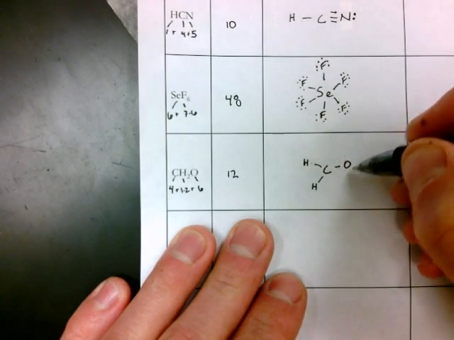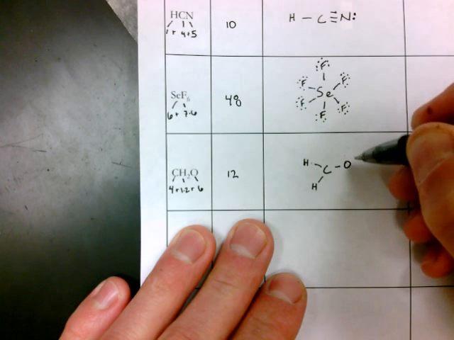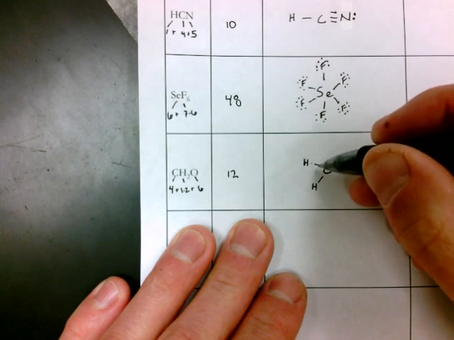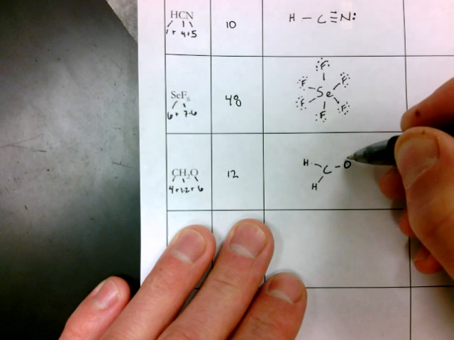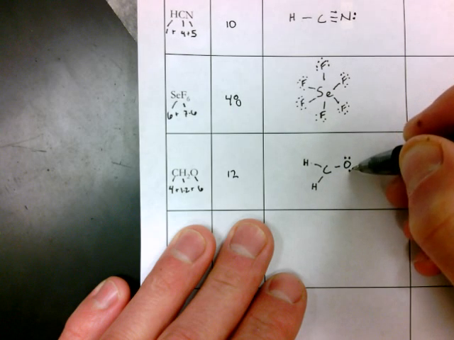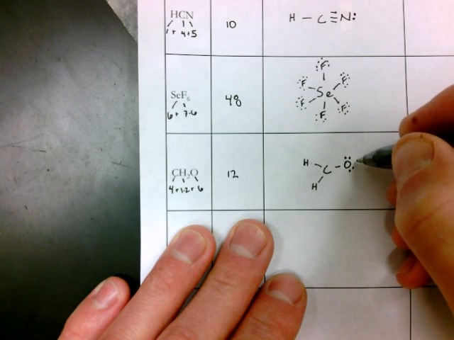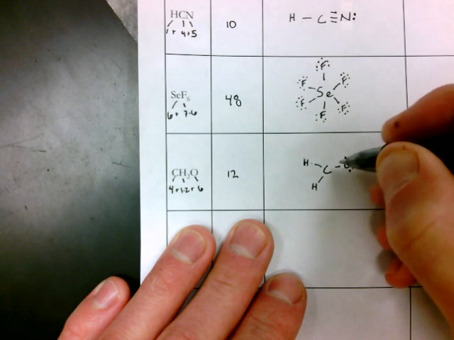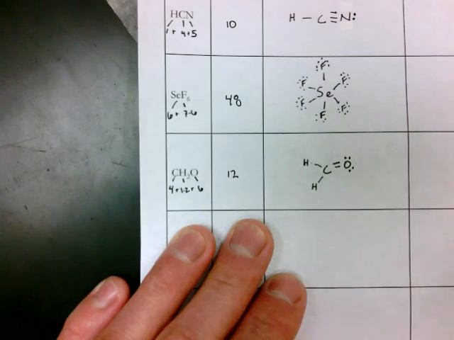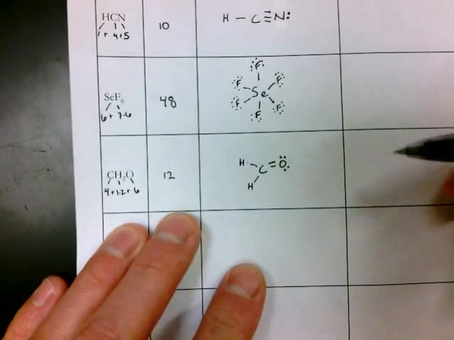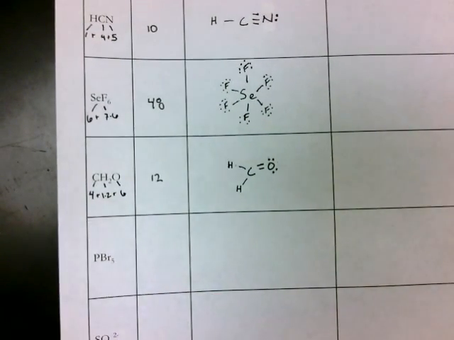If I put all 6 on oxygen, oxygen will be set, but carbon will only have 2, 4, 6. So 2, 4, 6 electrons on oxygen. We have 2 left, which will be the pair that's right here, but we're going to move that to a double bond so that both carbon and oxygen are content, they're happy.